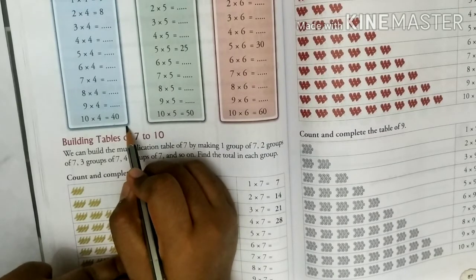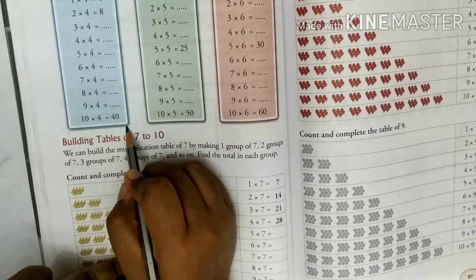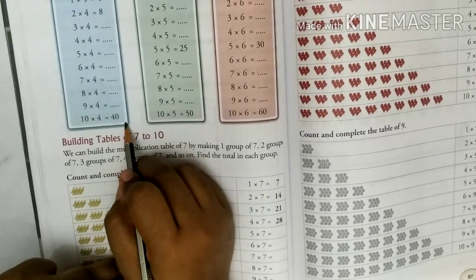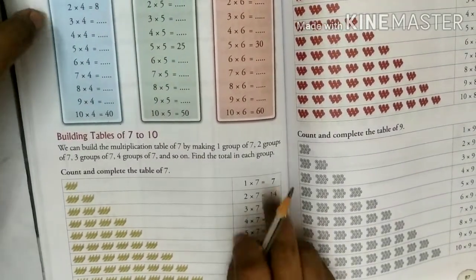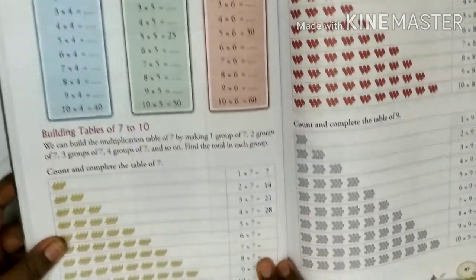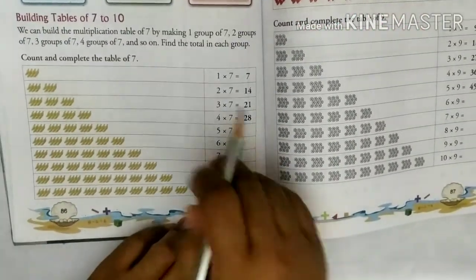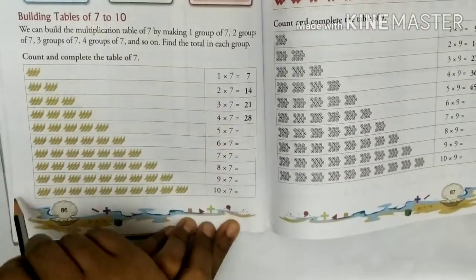From the multiplication table I had sent you, right? You can check it from there. Okay? Now till table number 6 you will complete it like that. Now let's move to table of 7 to 10.